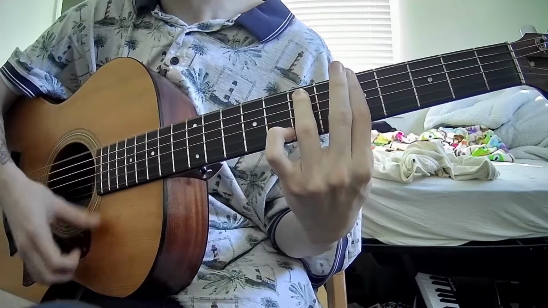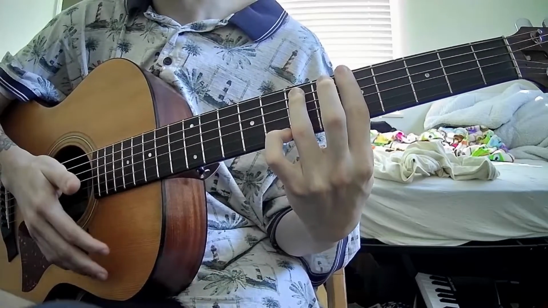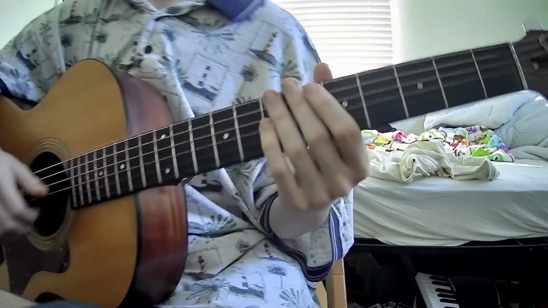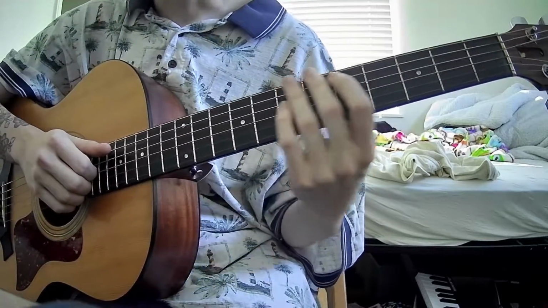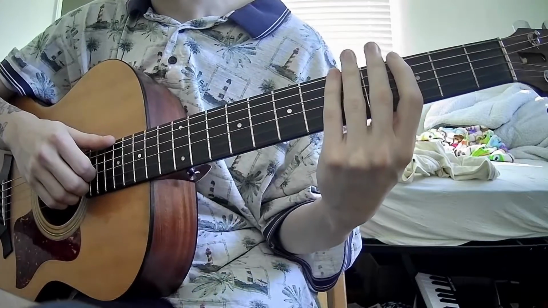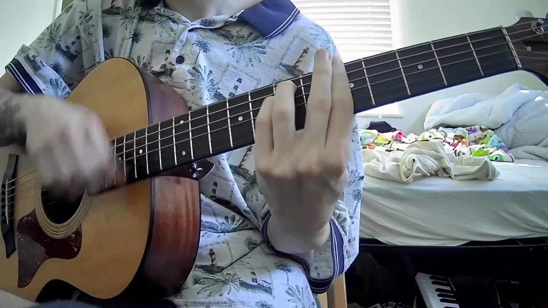For instance, the A minor chord goes really well with the A minor pentatonic. You can also just put the G minor pentatonic with the A minor chord. So imagine if I was just playing this in the background.